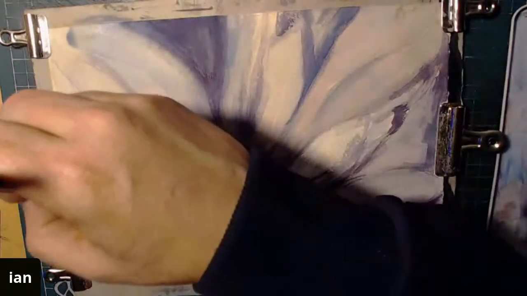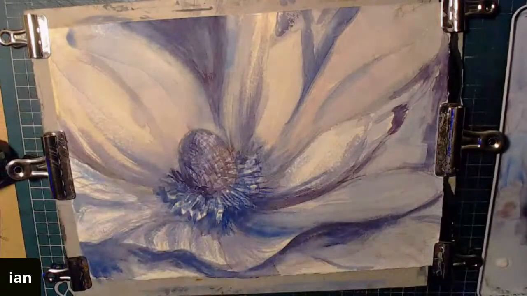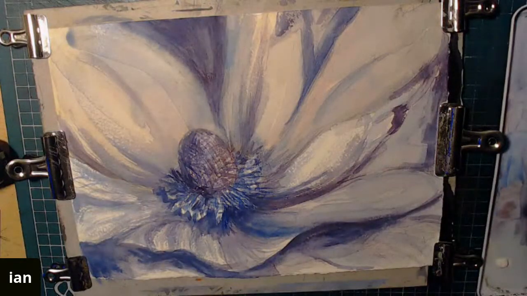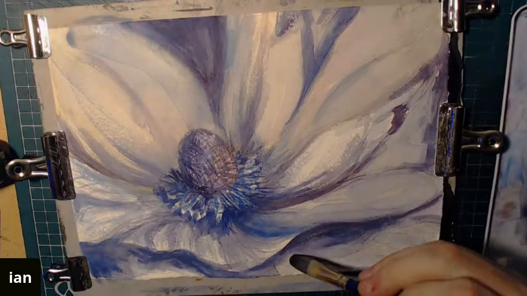So it doesn't matter what you've got in front of you, it's how complicated you make it. That either makes or breaks the painting, and what balance you have as well with it.